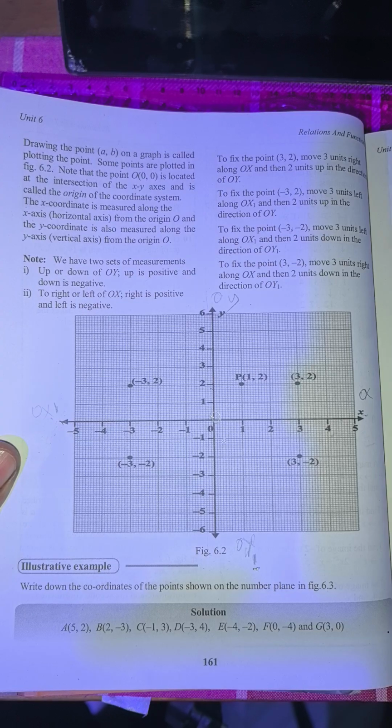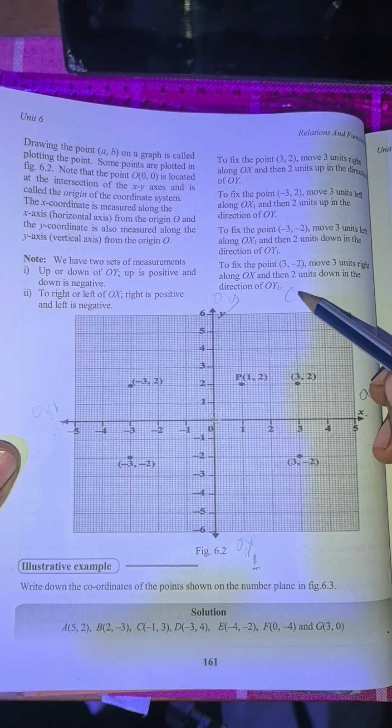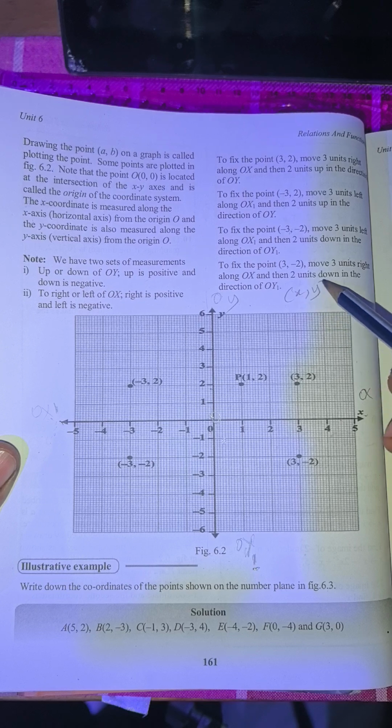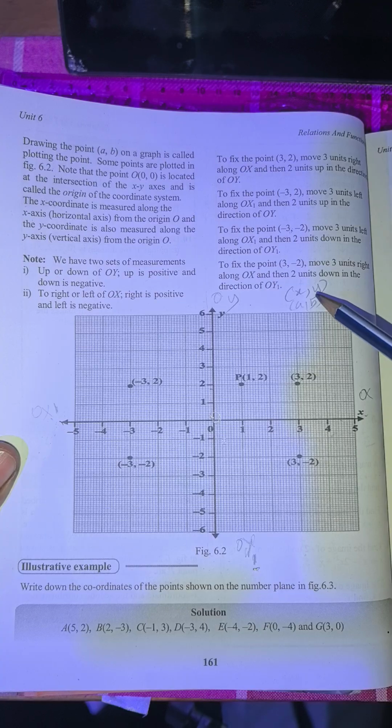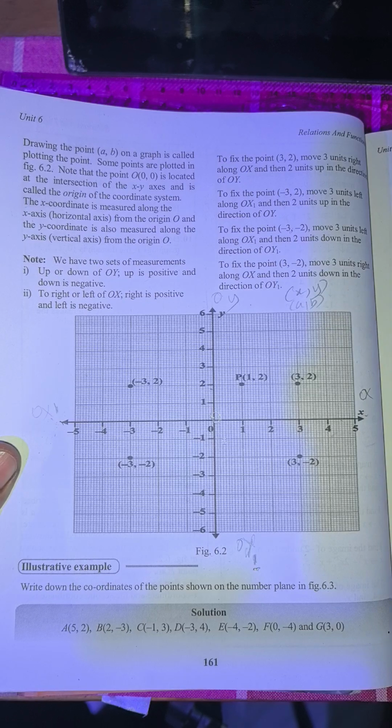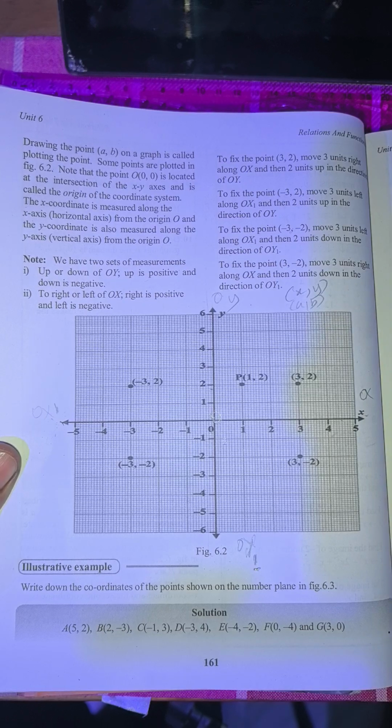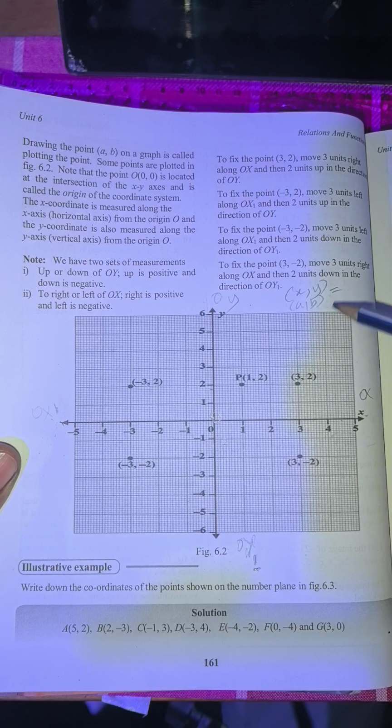If you remember, a set of ordered pairs is, for instance, x, y, or a, b. So these are variables, right? So x is a variable, y is a variable, a is a variable, b is a variable. So we are saying that they are equal.